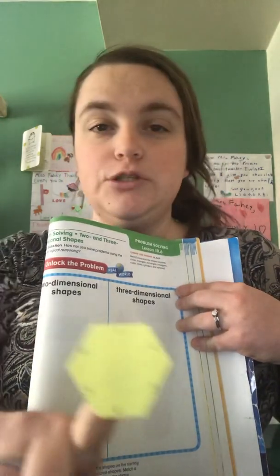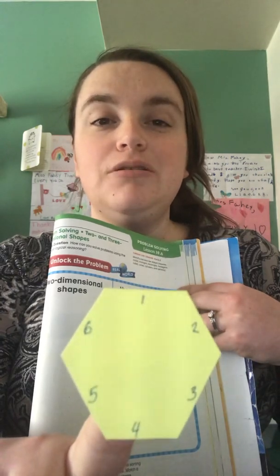Let's start with our first one. The hexagon. Is this a two-dimensional? Is it flat? Can we see all the sides? Or is it three-dimensional? Two-dimensional. I'm going to stick it right there.